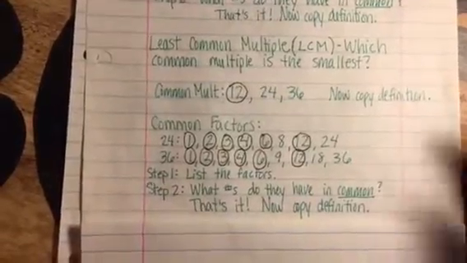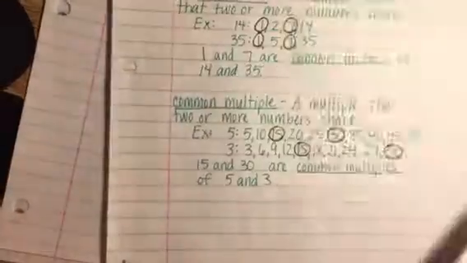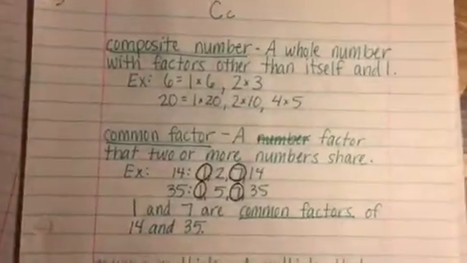That's it. So take a minute, pause the video, and copy the definition for common factor right here.